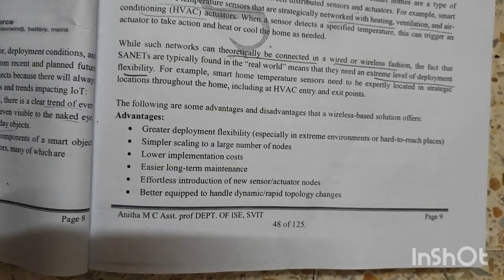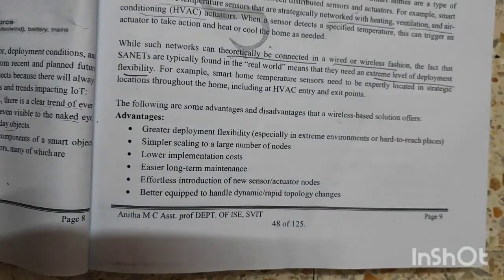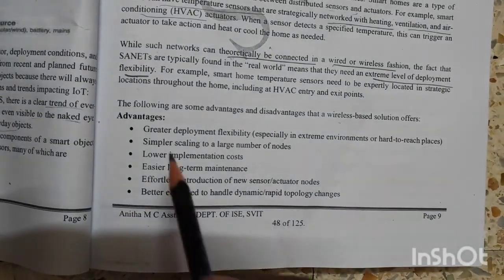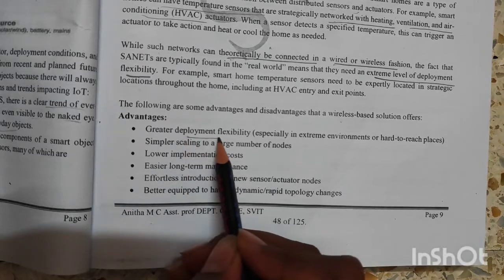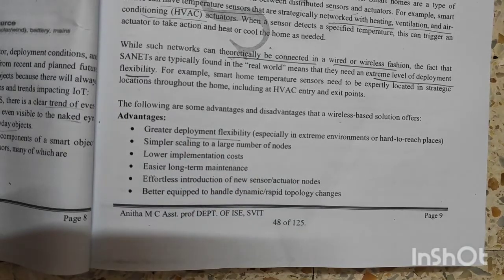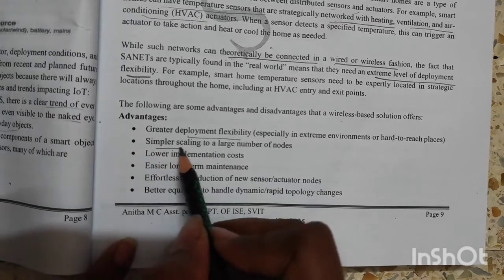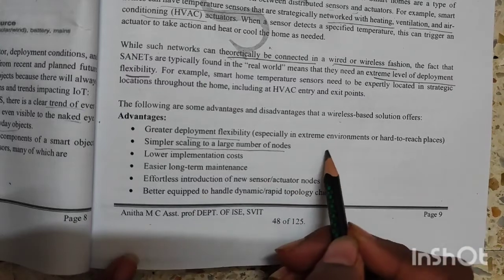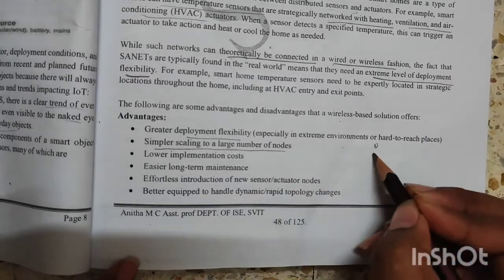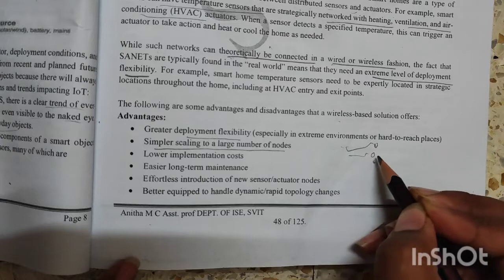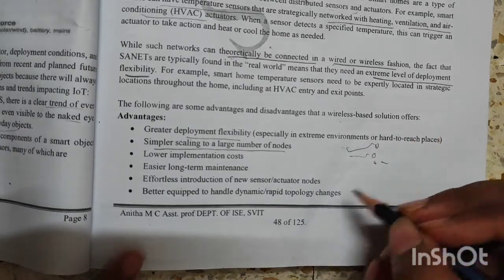Here the advantages are as follows. A wireless based solution offers great deployment flexibility. So you can put them in any environment or hard to reach places because it's wireless. And then simpler scaling to a large number of nodes. So if you have 10 nodes, you have to connect 10 different wires to 10 nodes. Instead of this, having a wireless solution makes it easier.